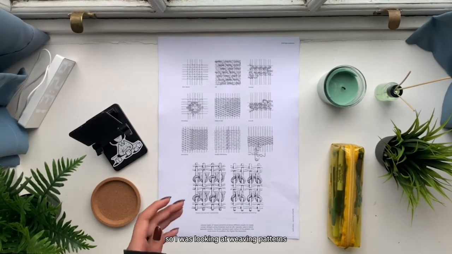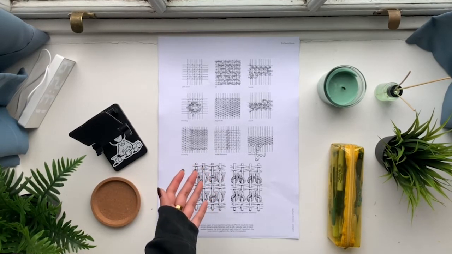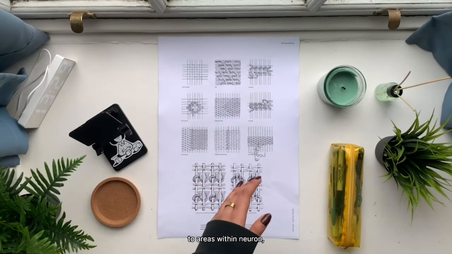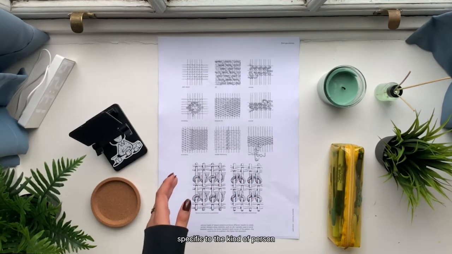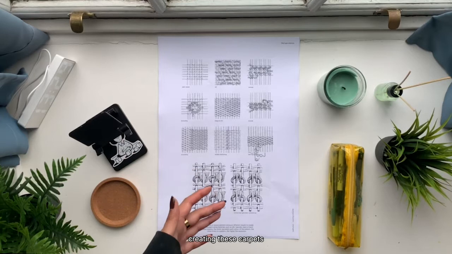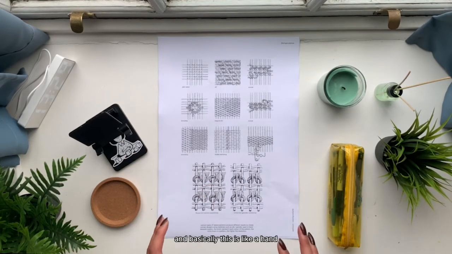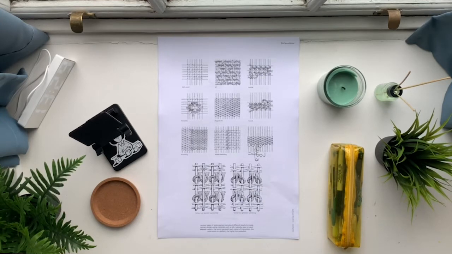So I was looking at weaving patterns, which are specific to areas within Iran, specific to the kind of person creating these carpets. Basically this is a hand knotted type of weaving, a carpet essentially. And I was told to develop these a bit further and create my own hybrid versions. Throughout the past week I also did a couple of sketches and drawings, which you'll see later on.